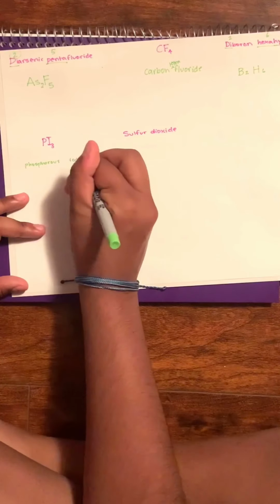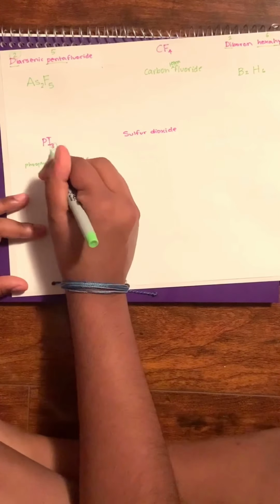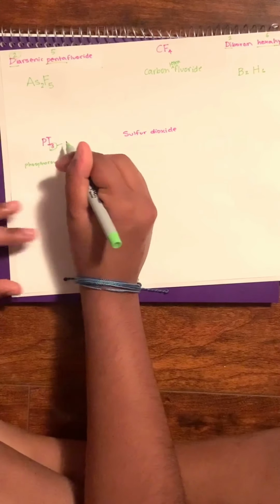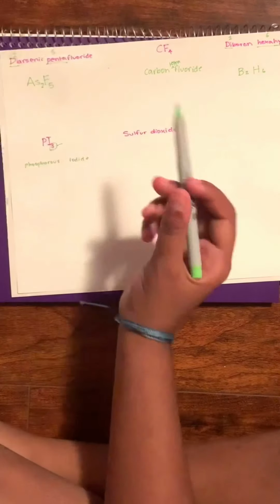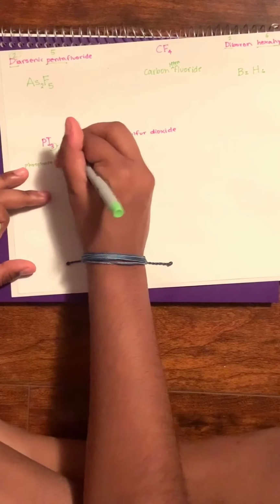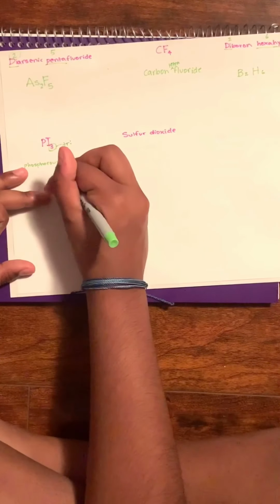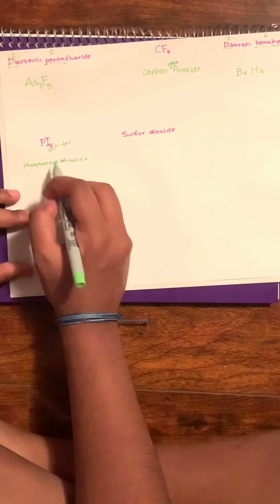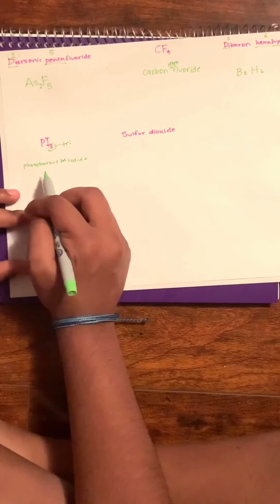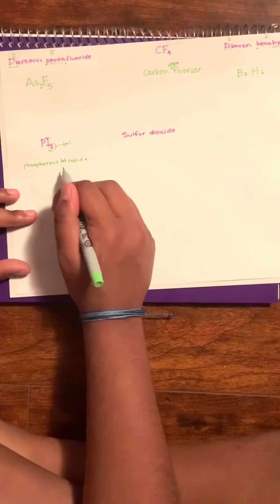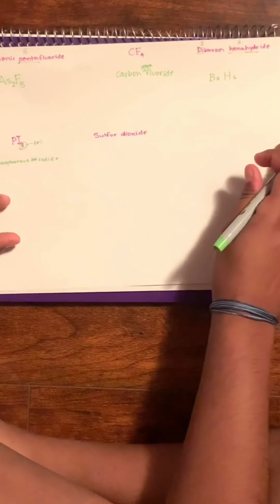Since there's a subscript right here, it's a 3, and in the chart, a 3 is tri. So the iodide part will become triiodide. So PI3 equals phosphorus triiodide. And there's going to be 2 I's next to each other.